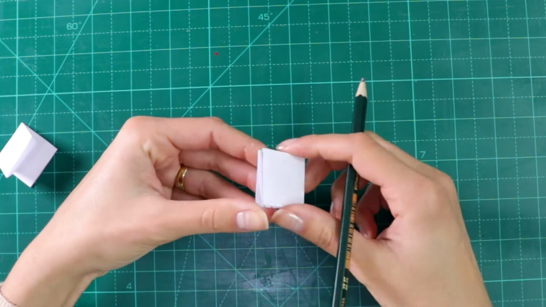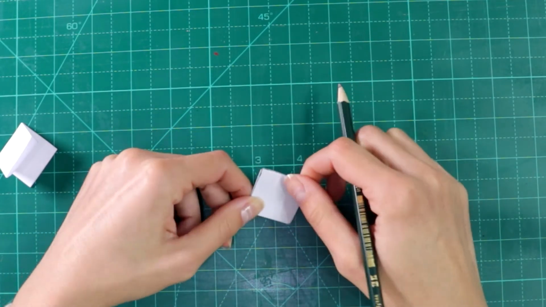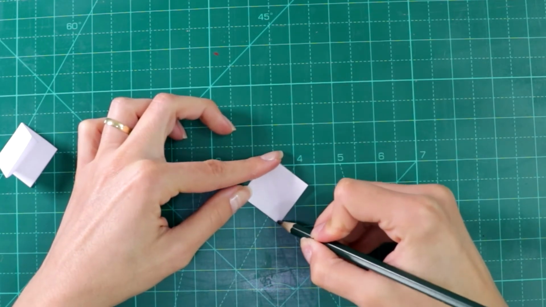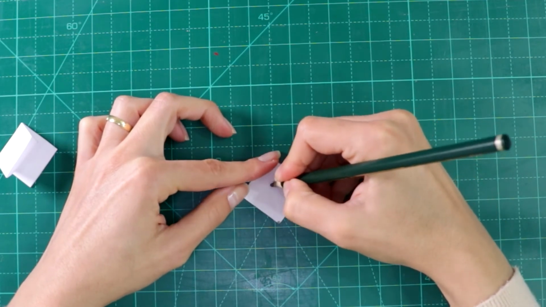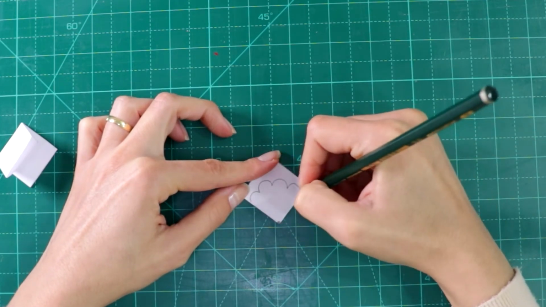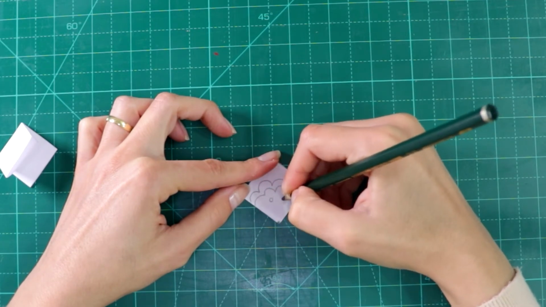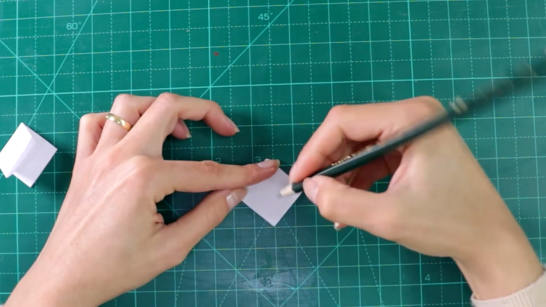Okay, so the drawing is inside now. My central point is over here. The central point is facing me. And now I'm going to draw the same thing again on the two sides.